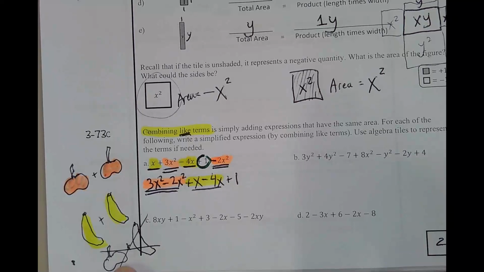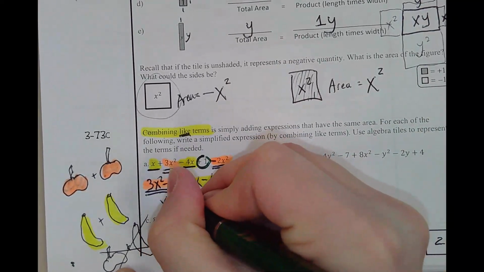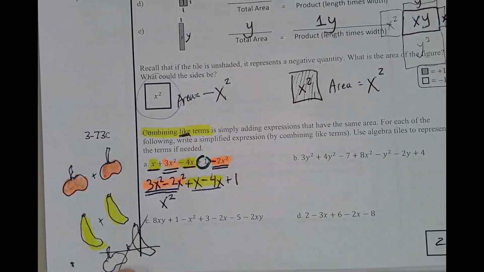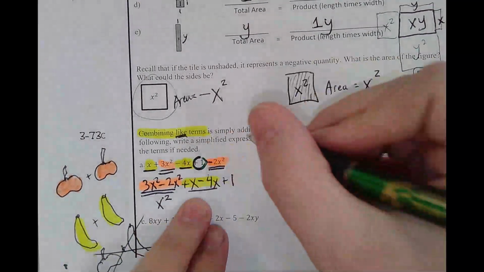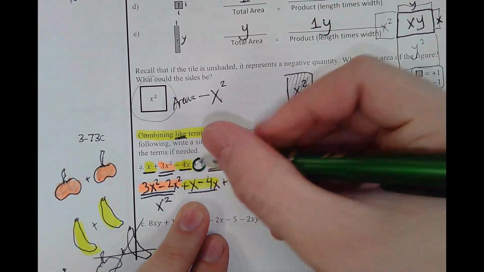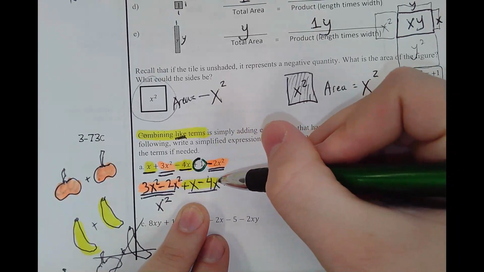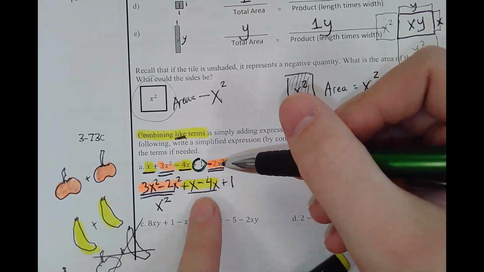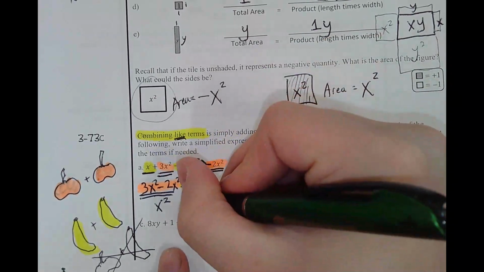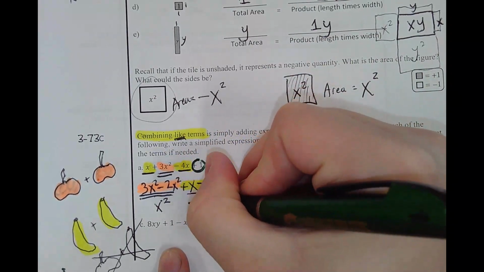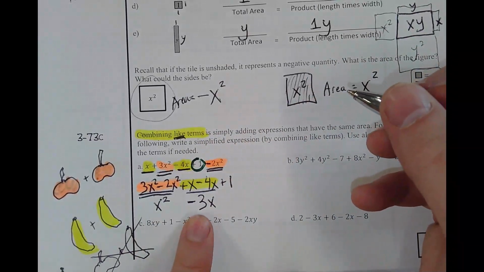You can treat it like apples. 3 apples minus 2 apples is just 1 apple. 1x squared. And then let's treat these like the bananas. 1x minus 4x. 1 banana minus 4 bananas. That's going to be negative 3 bananas. So far we have x squared minus 3x.